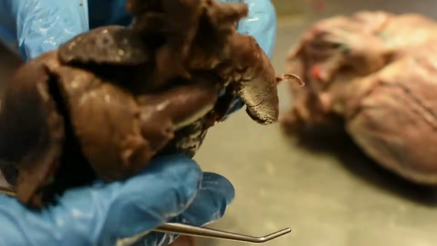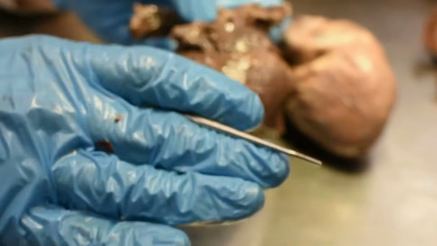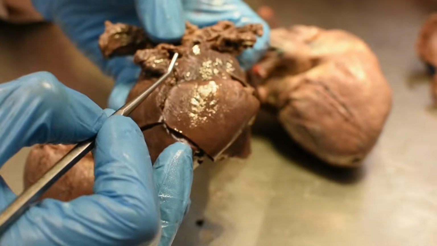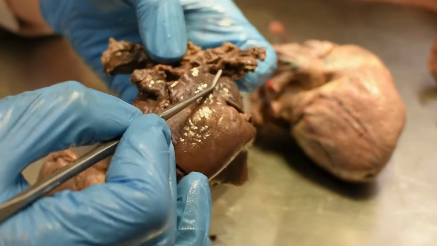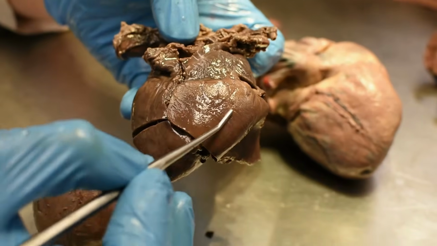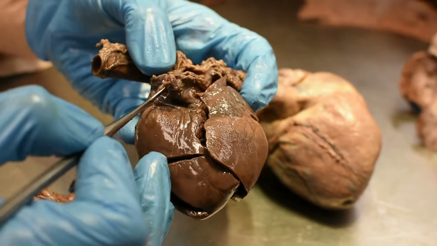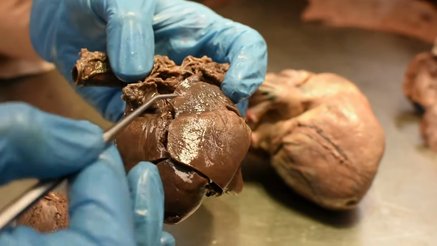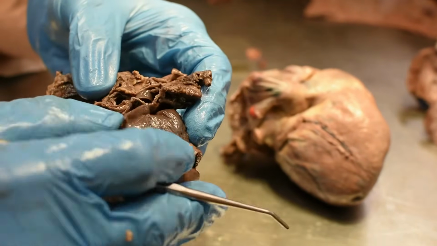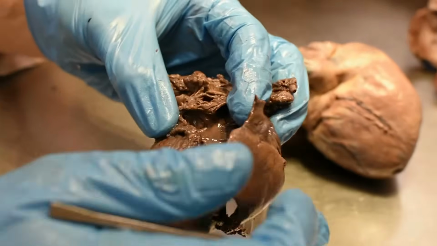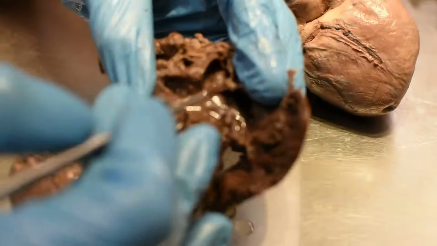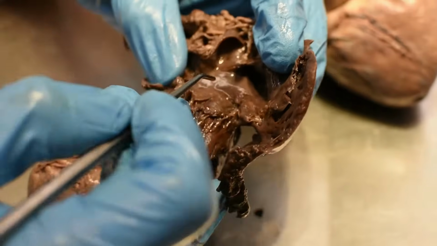So let's look inside the heart now. So here we're looking at the atrial surface of the heart. We can see the right atrium is in this area, the right ventricle is here, the left ventricle is here, and the left atrium is kind of tucked up underneath this caudal vena cava. If we open the right atrium, we can now look at some of the internal structures.